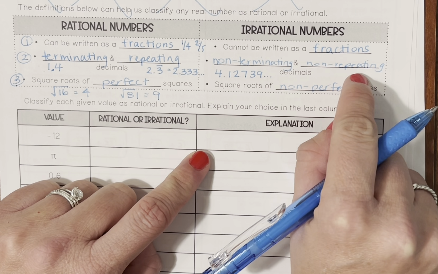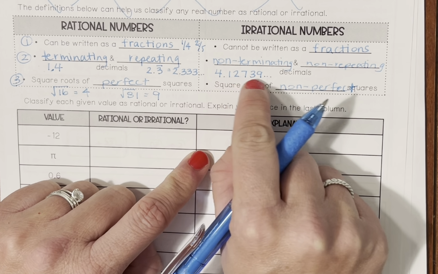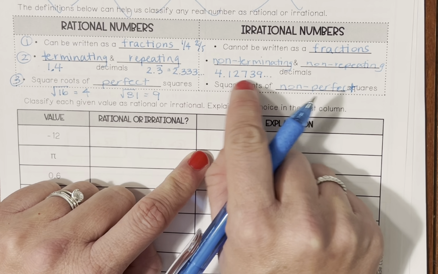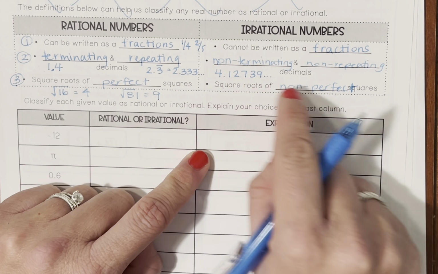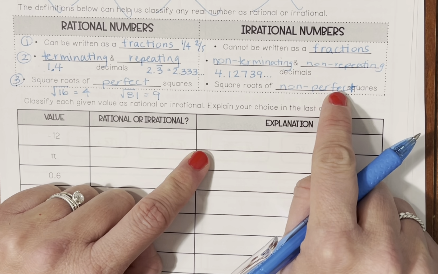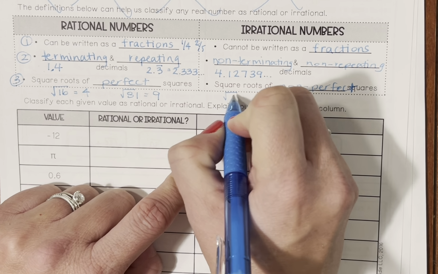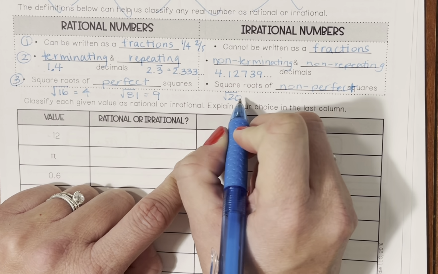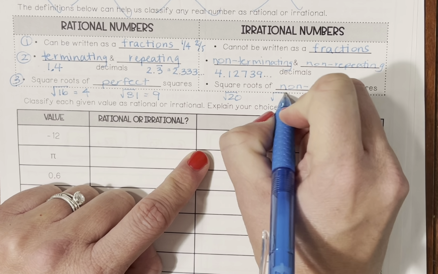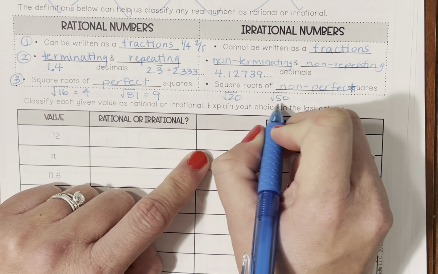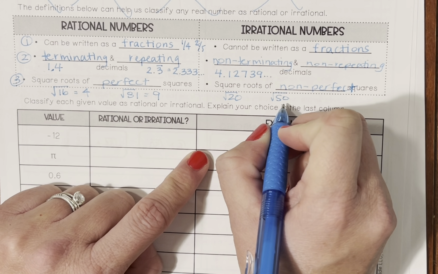We also want it to be non-repeating. Look, I have random digits, 12739. That's not a pattern. That's not repeating. That's just random. Okay. Then we also have non-perfect squares. So that would be like the square root of 20. Okay. There's not a number times itself that equals 20. Or the square root of 50. There's not a number times itself that equals 50.